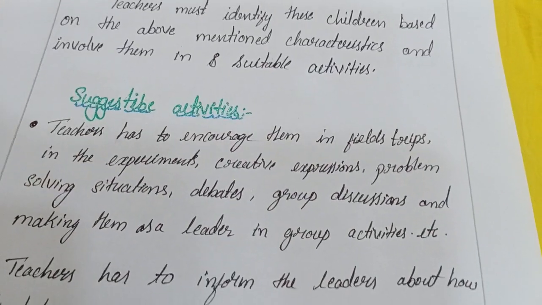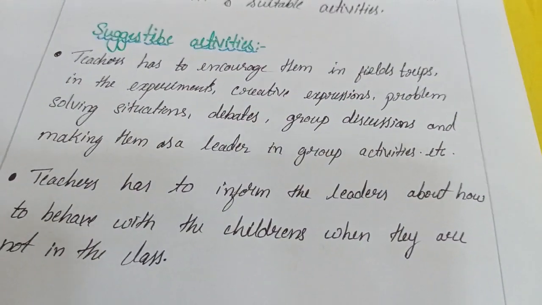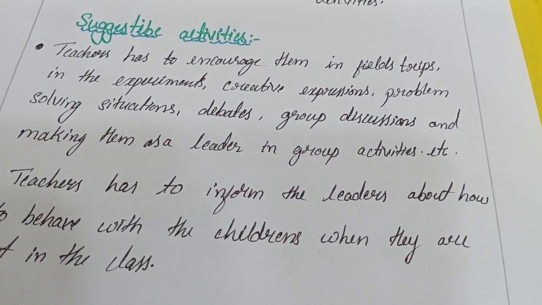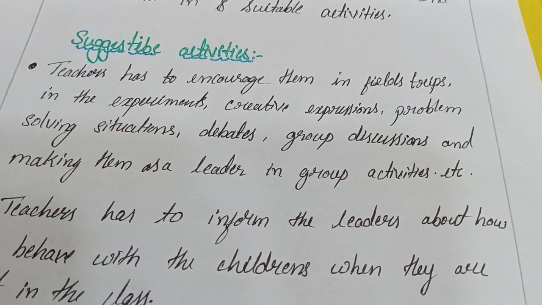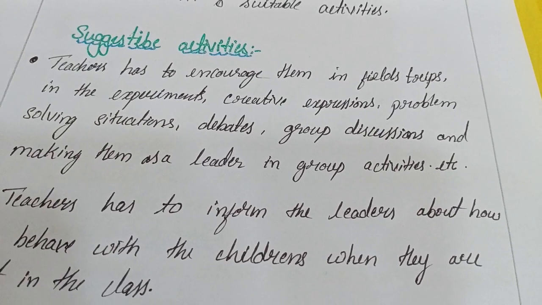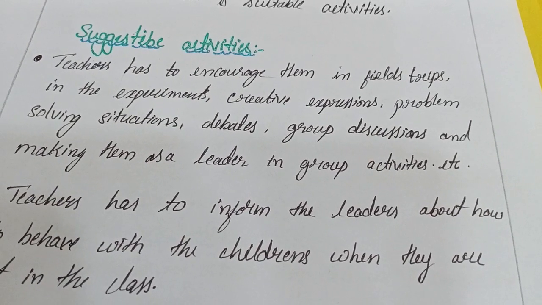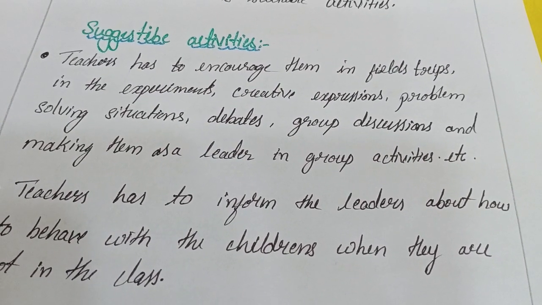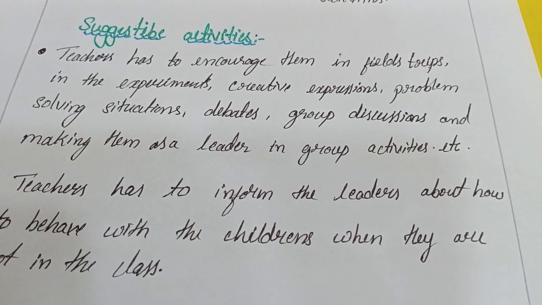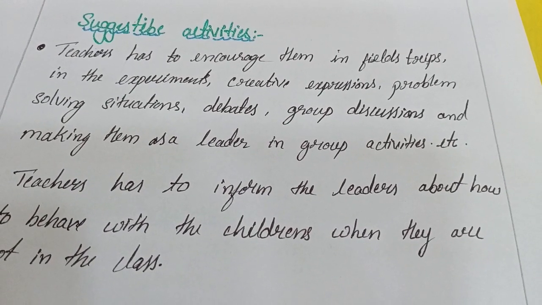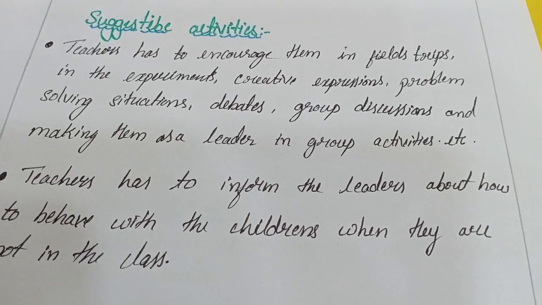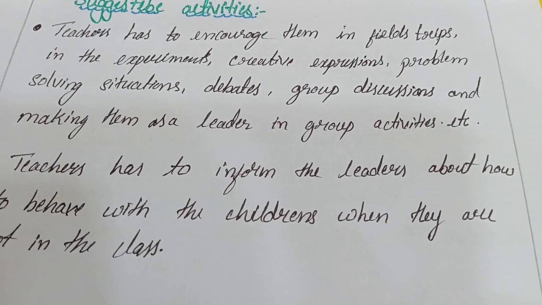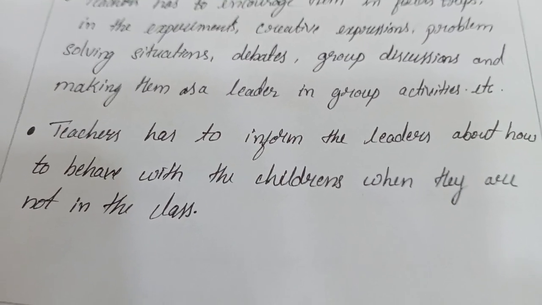And what are the activities they have to do in the class? For what activities does the teacher have to encourage the leaders in the classroom? Teachers have to encourage them in field trips when they are going out, in experiments, creative expression, and problem solving situations. They encourage them to participate in debates and group discussions, and make them a leader in the group activities.